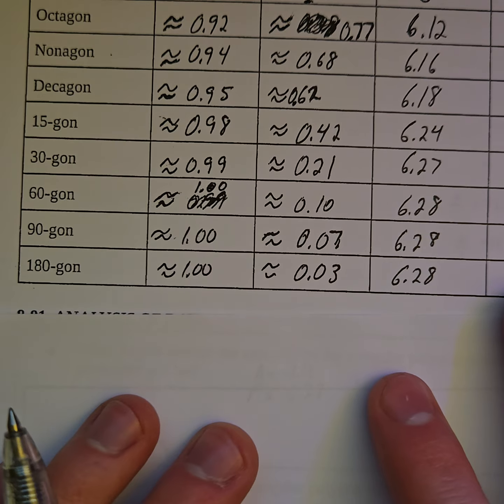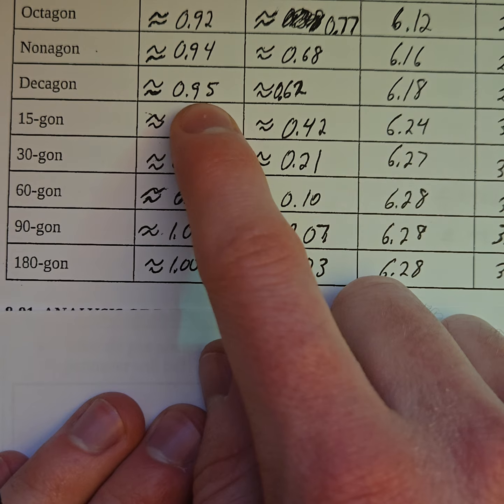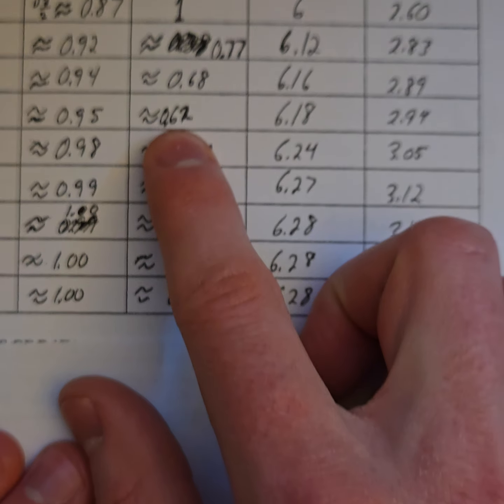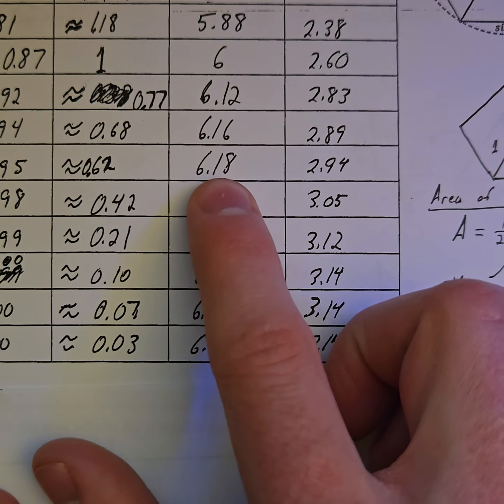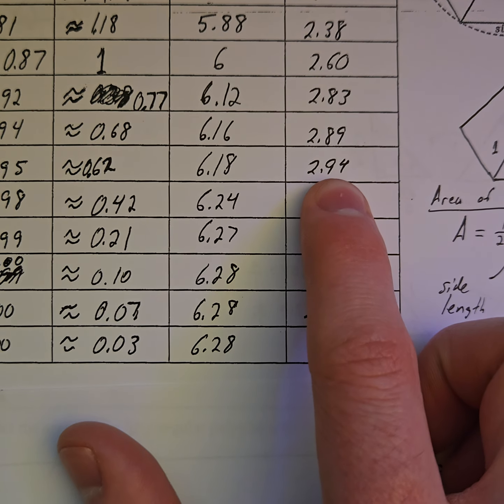All right, the numbers from the decagon, you should have 0.95 for your apothem, 0.62 for your side length, 6.18 for your perimeter, and 2.94 for the area.